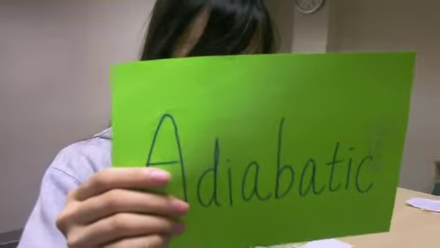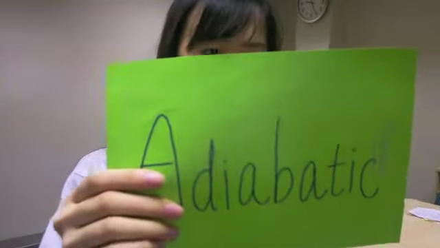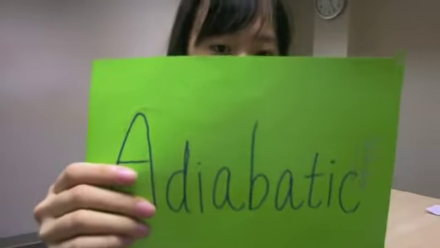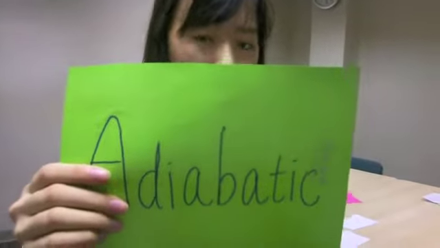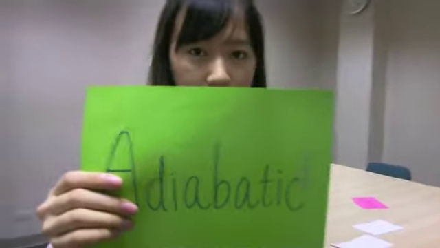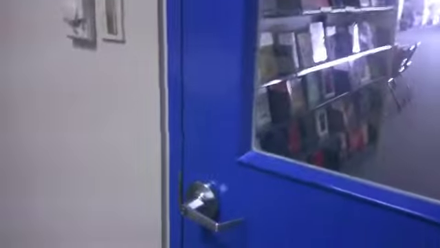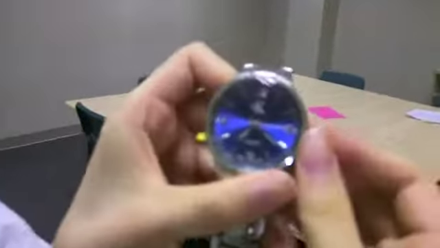Now we have an adiabatic process where no heat is transferred between the system and the surroundings. And because this process happens extremely quickly, the slow-moving heat doesn't have time to flow in or out of the system, and the system is also well insulated as this door doesn't open. And now we're going to increase the pressure really fast, and let's see what happens to Noah.